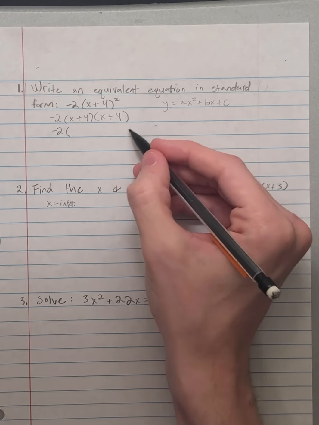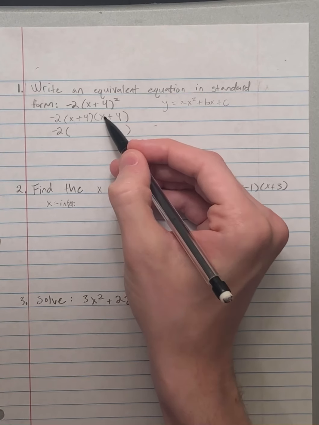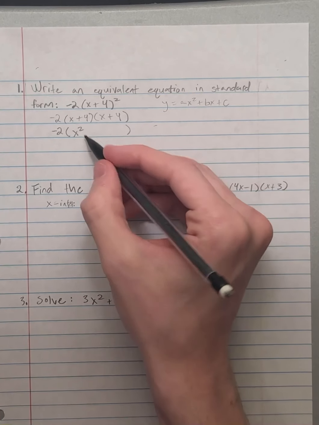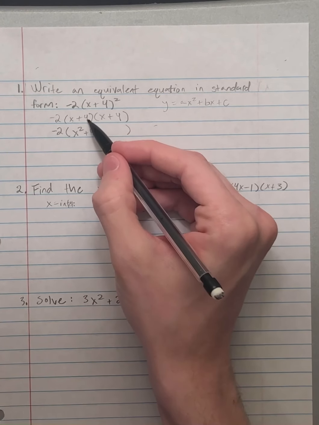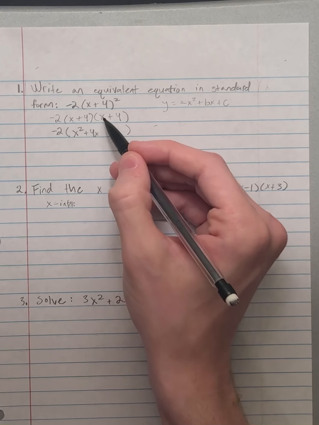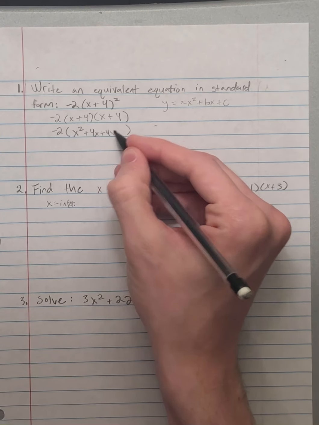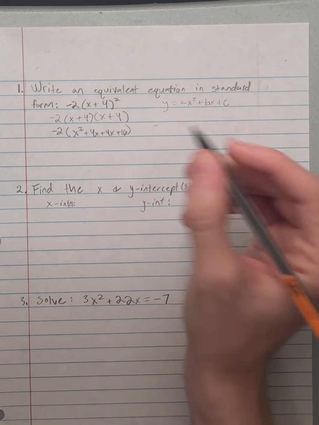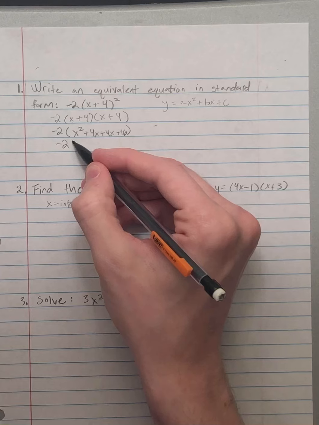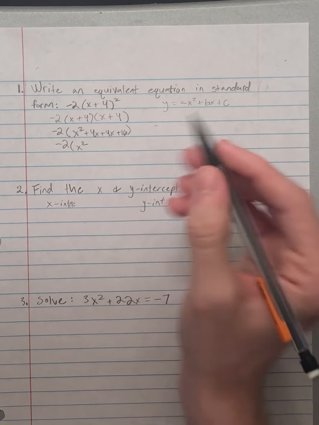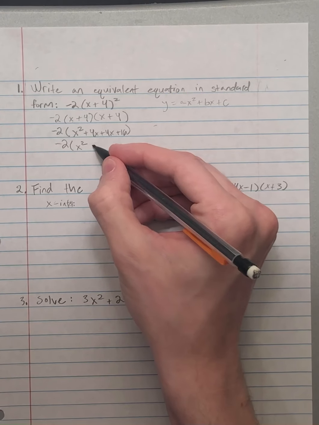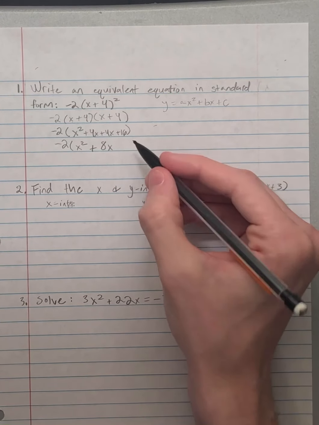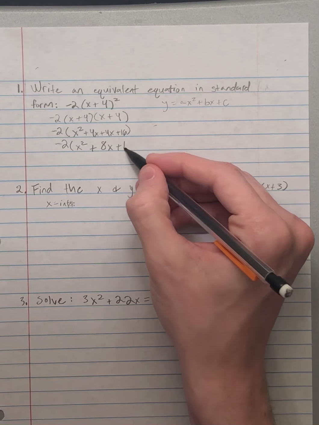So I FOIL my two parentheses. I've got x times x would give me x squared. X times 4 would give me plus 4x. I move on to this one. I do 4 times x. That would give me plus 4x again. And then I've got 4 times 4, plus 16. So I'm going to add any like terms before I distribute that -2. So I have -2 times x squared plus 8x, or 4 plus 4x, plus 16.